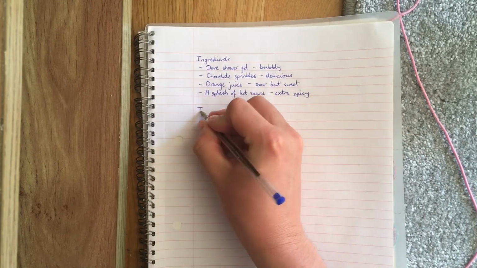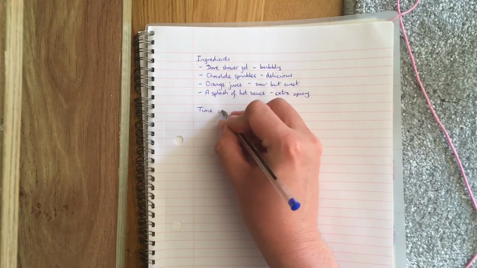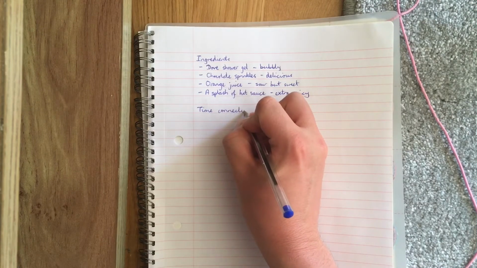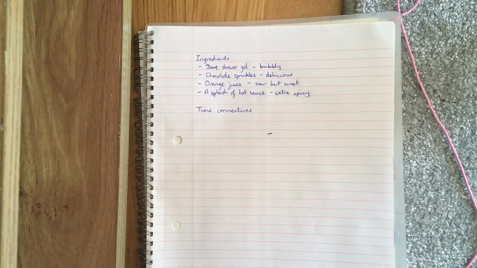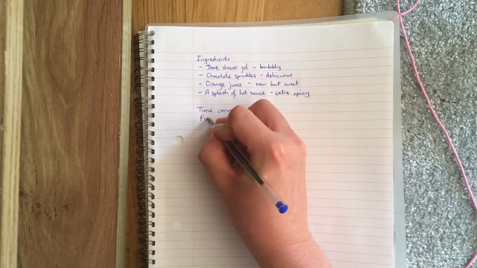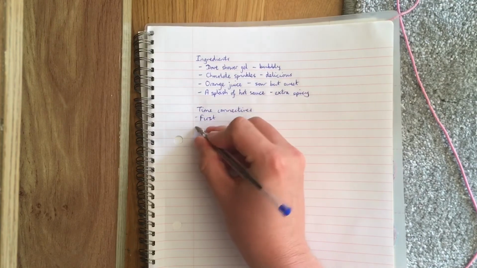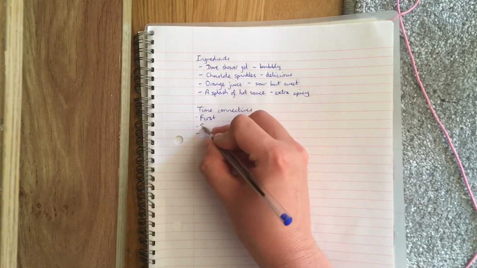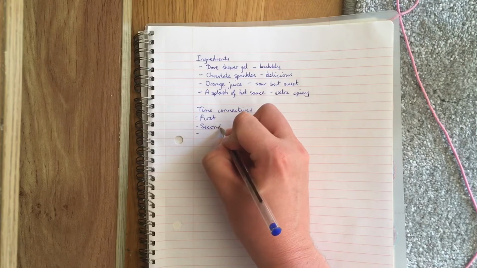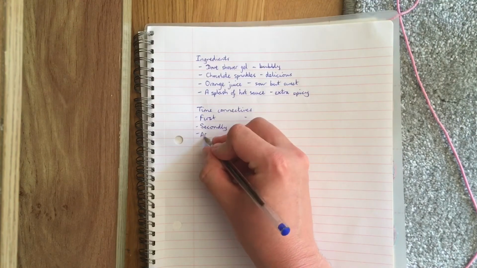Next up, I need to think about some of the time connectives that we're going to be using. So when we think about time connectives, to start my first instruction, I'm going to use first. I want us to come up with 5 different time connectives that we're going to use because we're going to have 5 instructions. So first is going to be my first one. I think I'm then going to use secondly. I'm going to use after that.